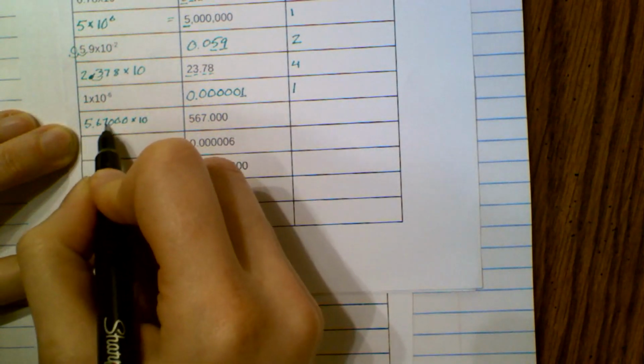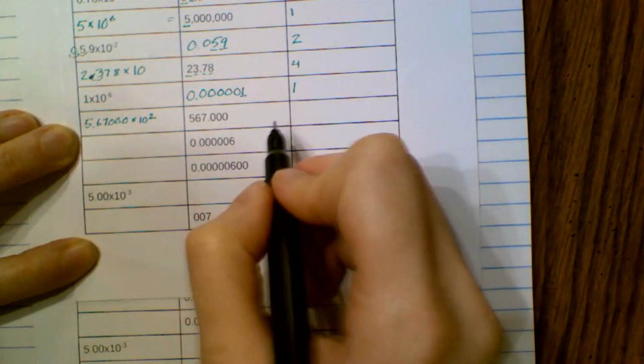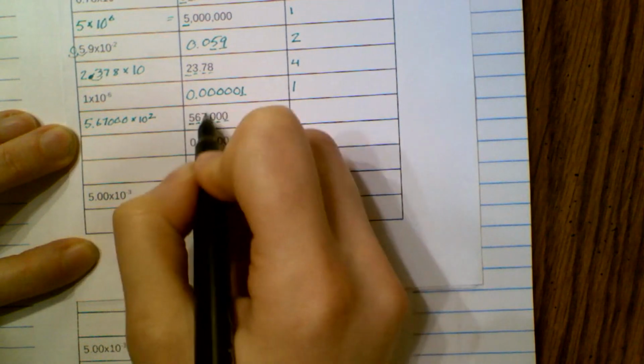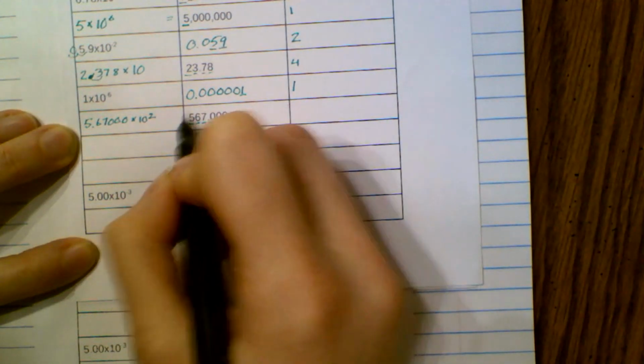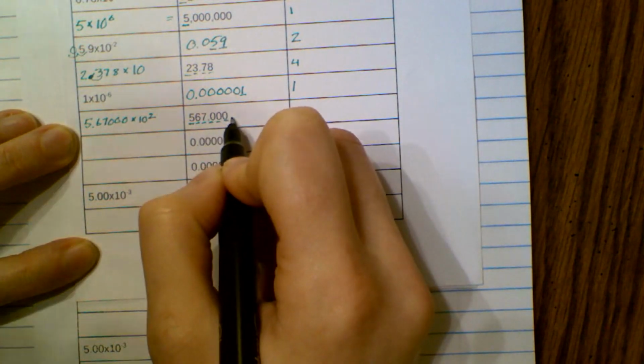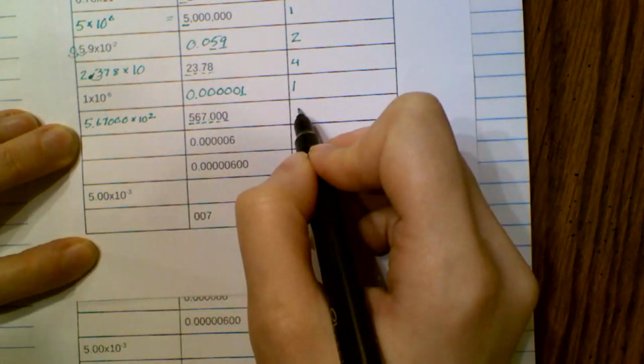You see me counting over here. 1, 2, 10 to the 2, right? My significant digits are all of these. My non-zero digits are significant. My zeros at the right of a number that come after a decimal or between the number and the decimal are going to be significant. So all 6 of these are significant.